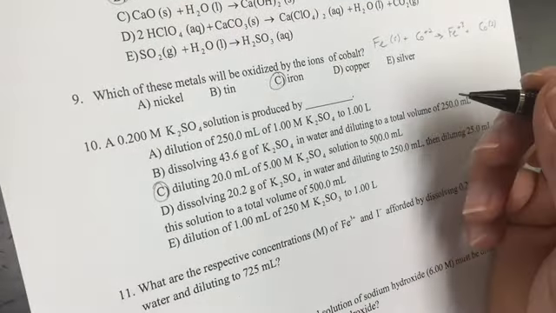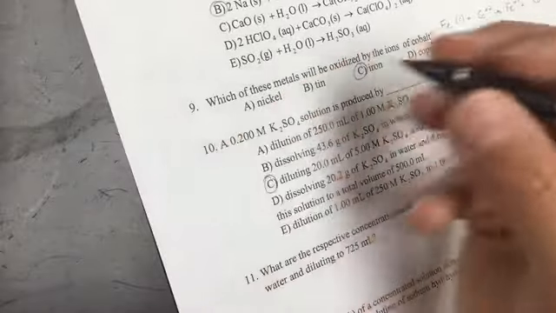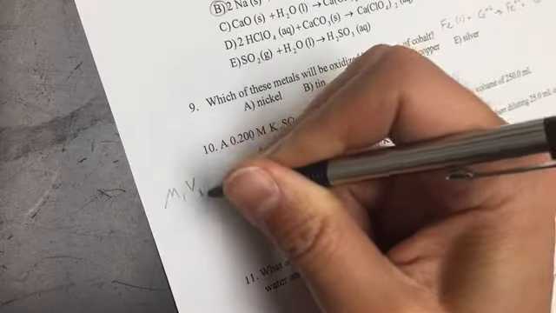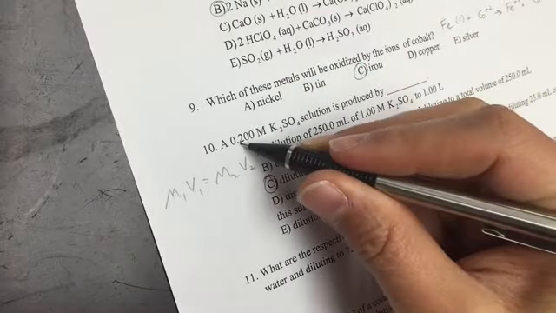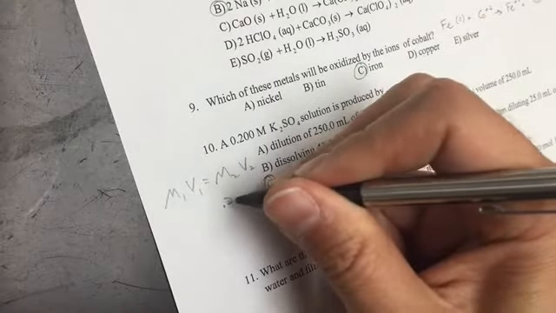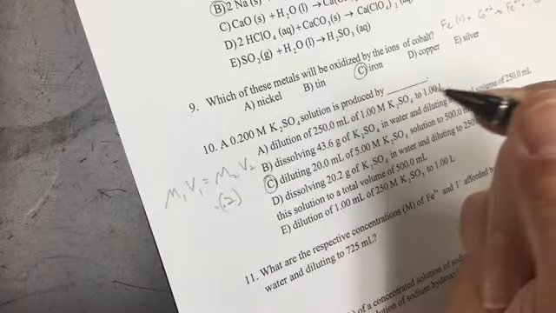Okay, for number 10, it's C. And to do that, just use your dilution equation. M1V1 equals M2V2. And you want your final molarity to be 0.2. So we're saying 0.2 is final molarity.